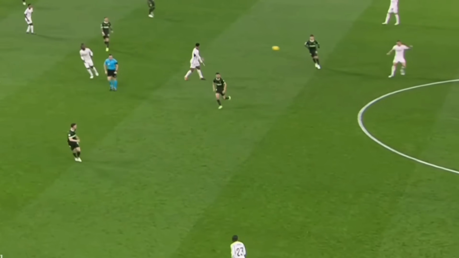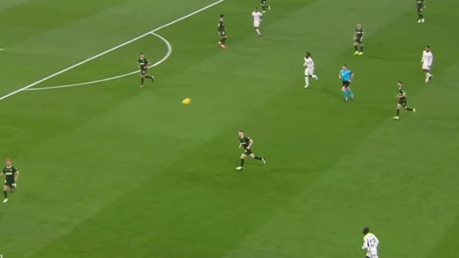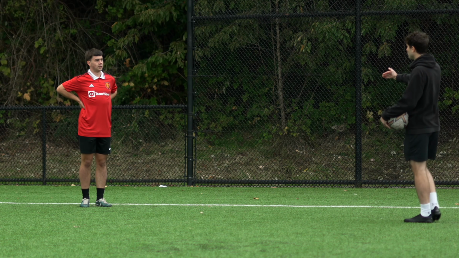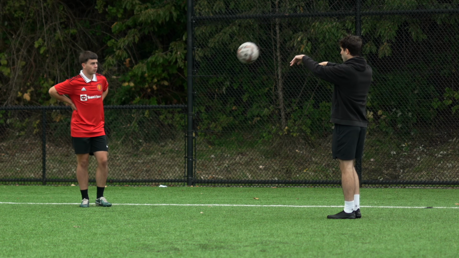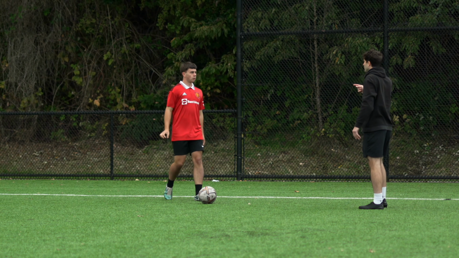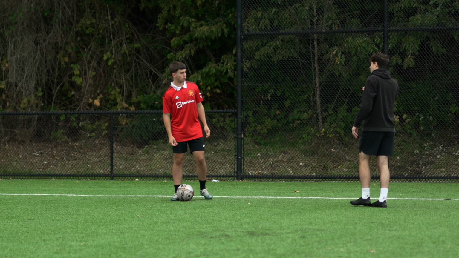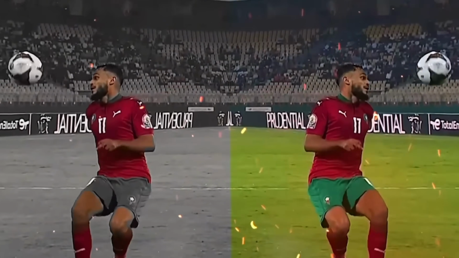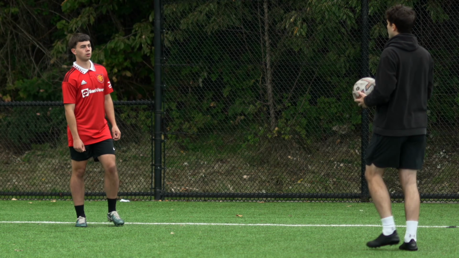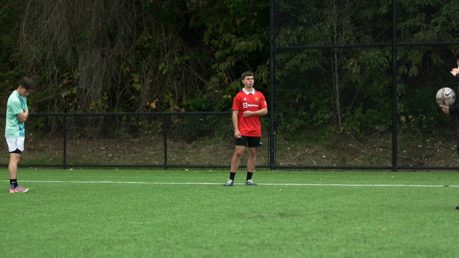If you're getting a bad ball, right, it's better to bounce it. The wider you are when you're getting that bad ball, the more danger you have of losing the ball and the ball going out if your first touch is bad. What do you have to do to get yourself away so you don't lose the ball?